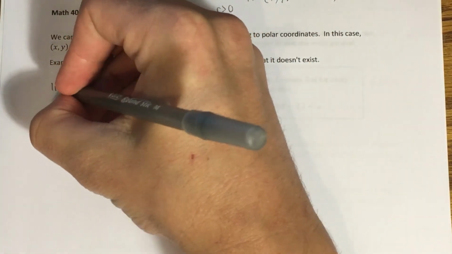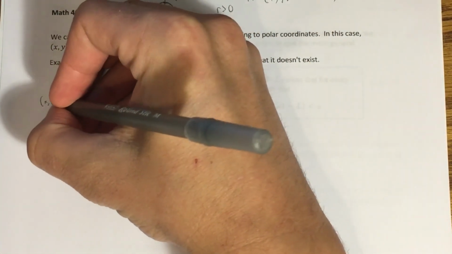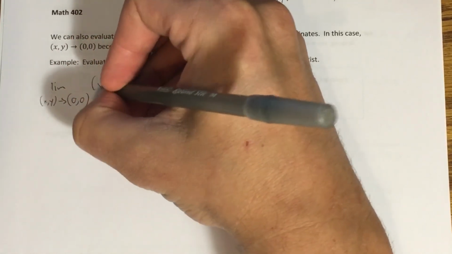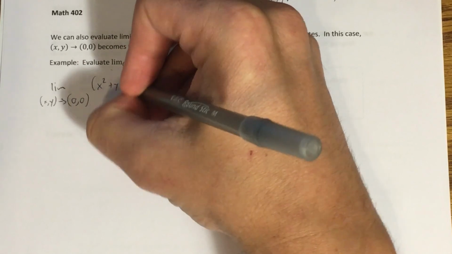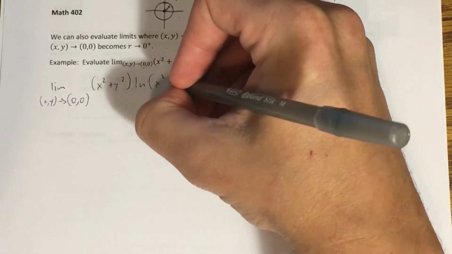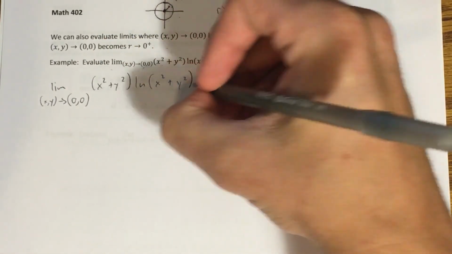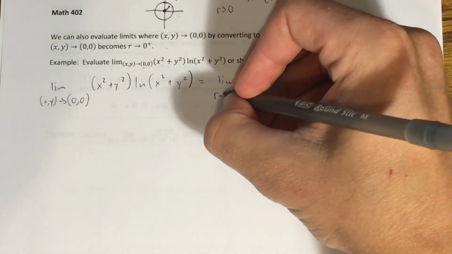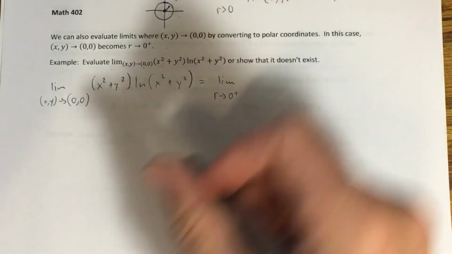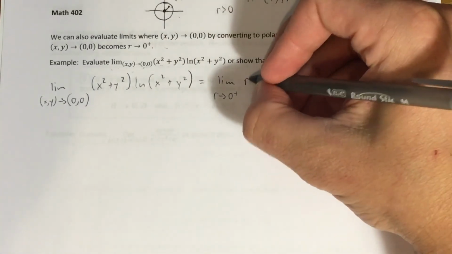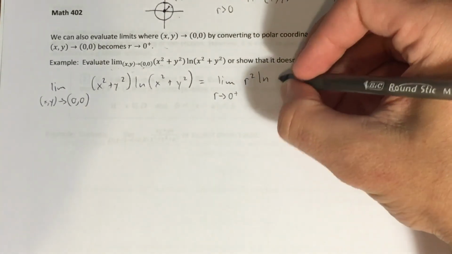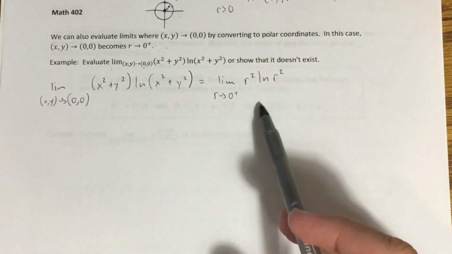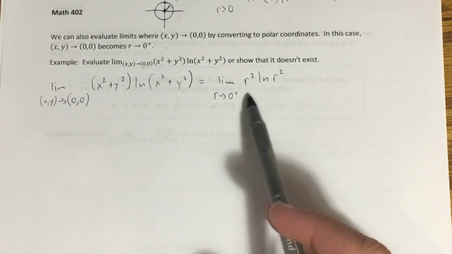So again, the limit as (x, y) approaches (0, 0) of (x squared plus y squared) times the natural log of (x squared plus y squared) is the same thing as, if it exists, the limit as r approaches 0 from the positive side of r squared times the natural log of r squared. Okay, now this you can't evaluate by substitution.